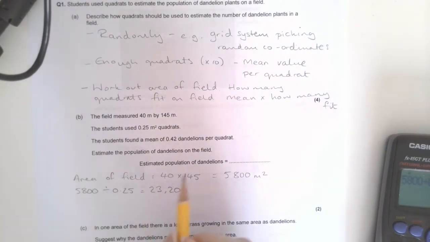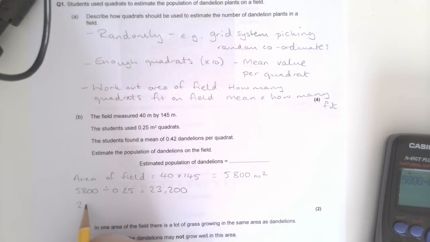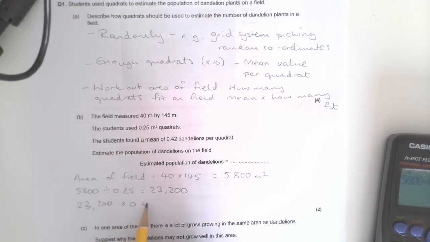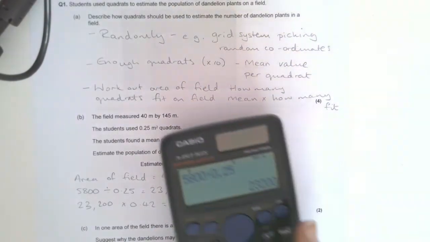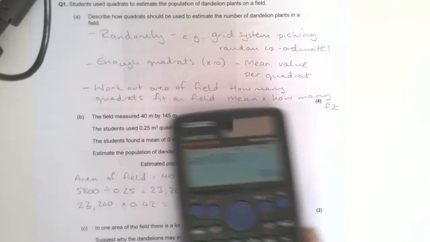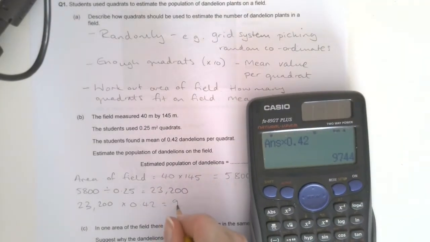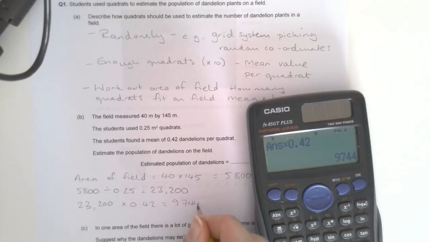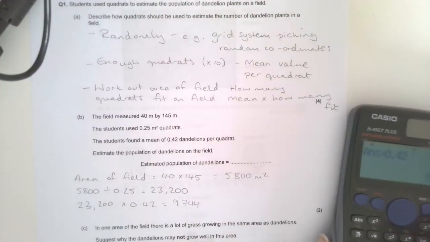and then you times the mean by how many quadrats you find on the field. So 23,200 times 0.42 gives you 9,744 dandelions on the whole field.